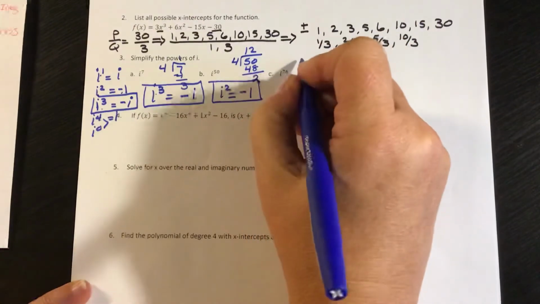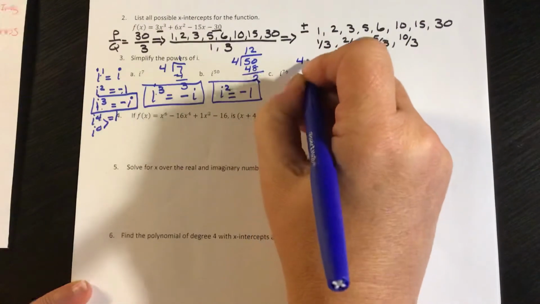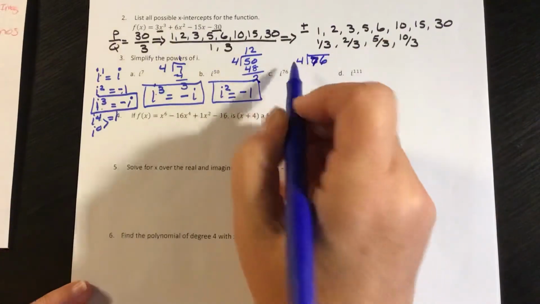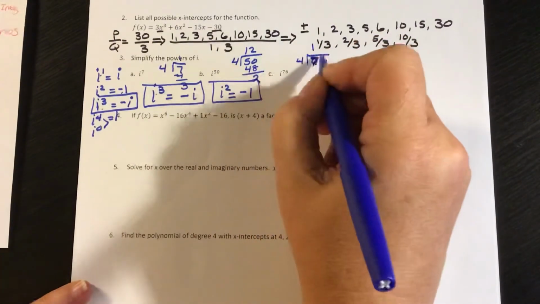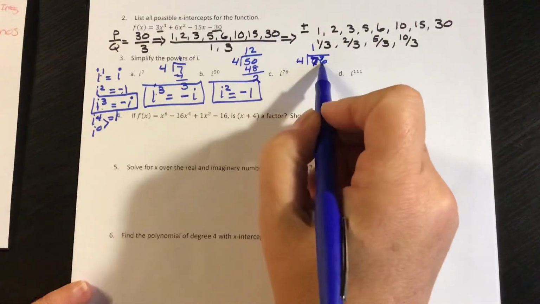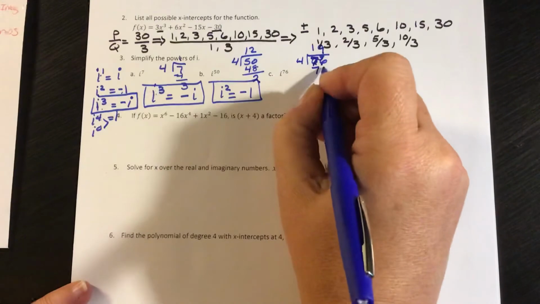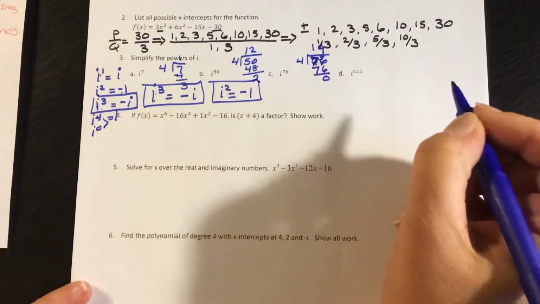If I divide 76 by 4, 4 into 76: 4 goes into 7 one time, remainder 3. 4 goes into 36 9 times. 19 times 4 is 76, remainder 0.